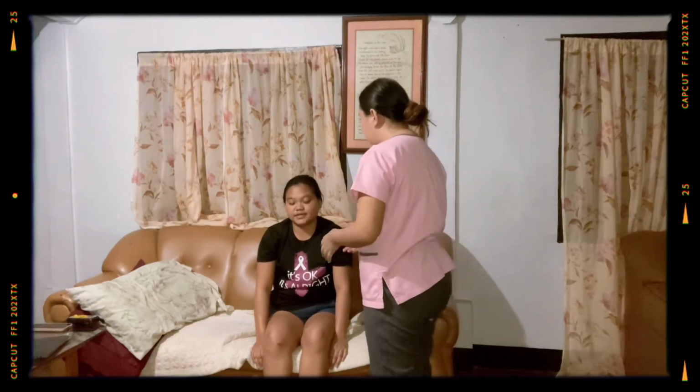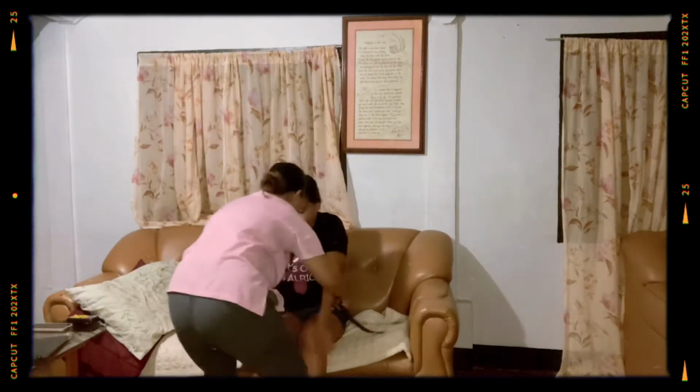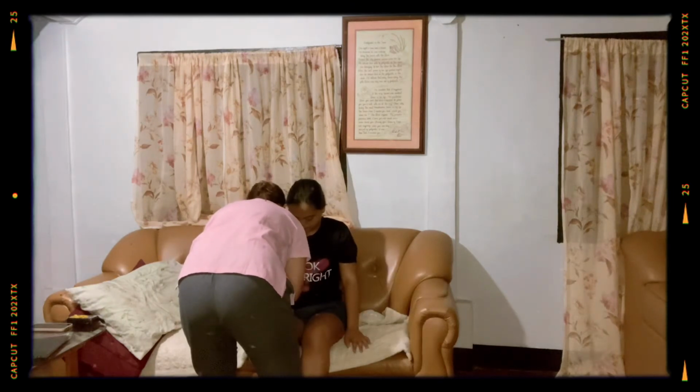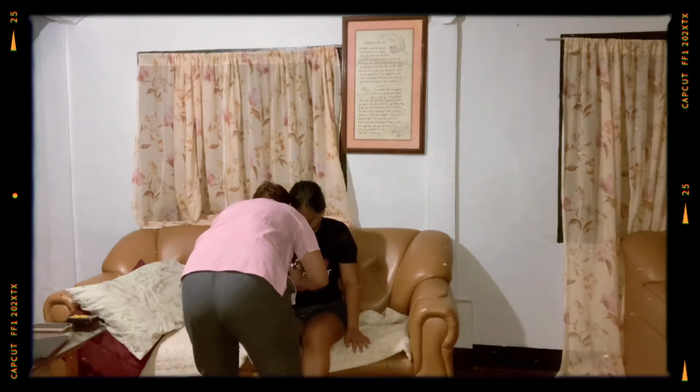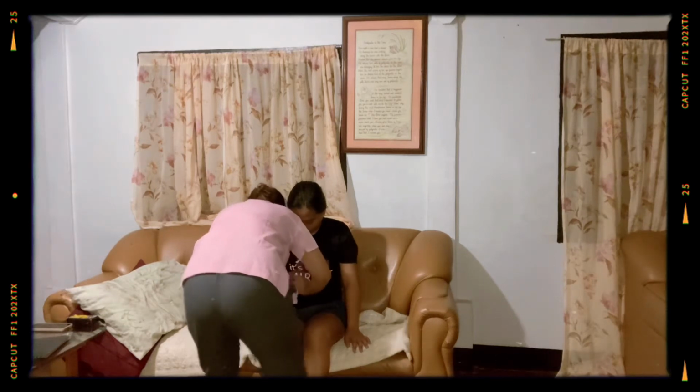So for procedure number 8, wrap the gait belt around the patient's waist based on assessed need and facility policy. So now I'm going to wrap the gait belt around the patient's waist, but first I'm going to ask permission. Okay lang ba mag-put ko weight? Yes, ma'am. Gait belt, ma'am. So we are going to put. So gait belt improve the caregiver's grasp, reducing the risk for musculoskeletal injuries.